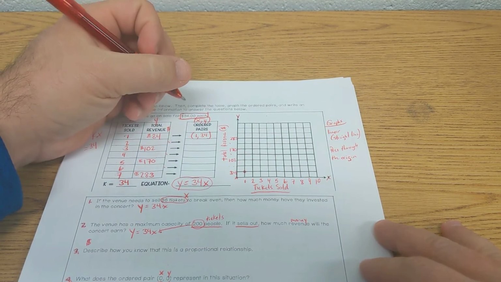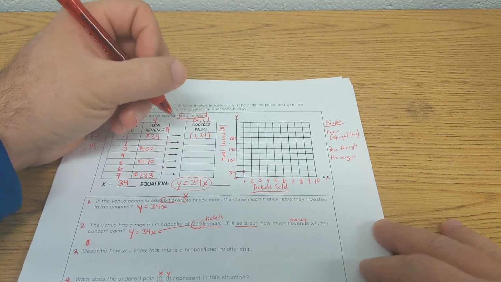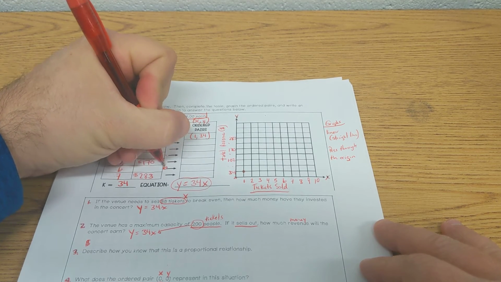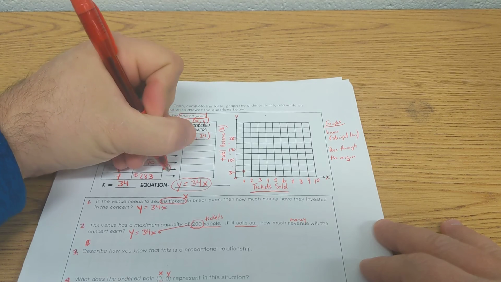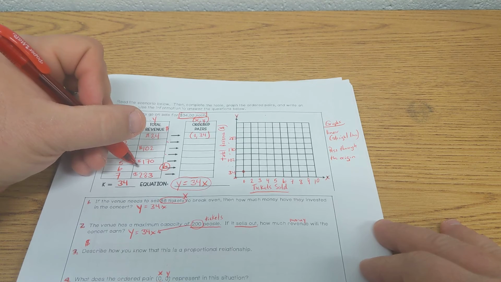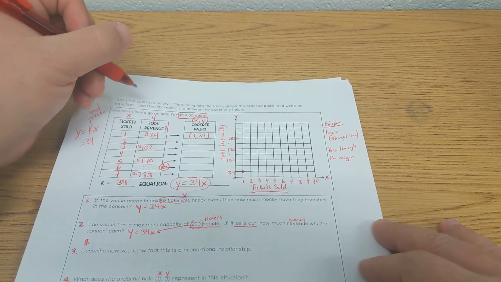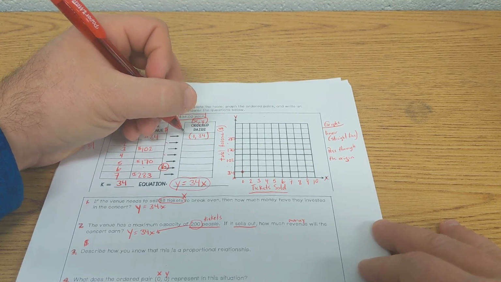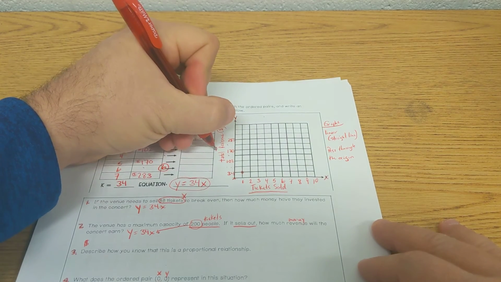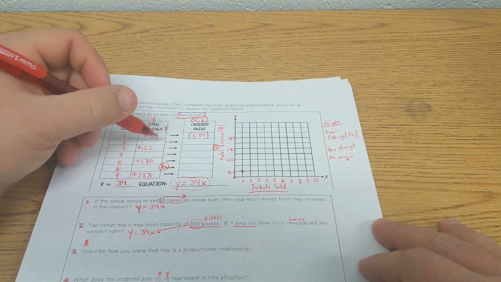I'm going to ask you, question number 6 is going to be, what is the total revenue for 6 tickets sold? So I'm going to ask for this number right here for number 6. Okay. Number 7, I'm going to ask you the ordered pair for 3 tickets sold and $102.